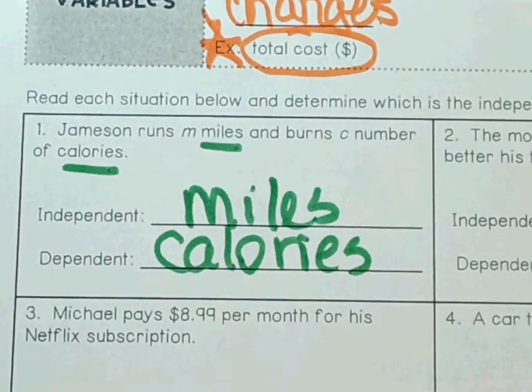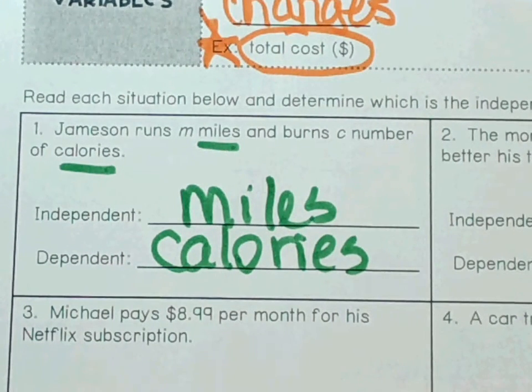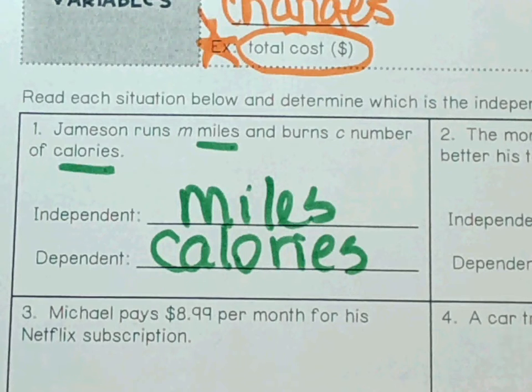Okay. So if I ran 2 miles, I would burn, say, 200 calories. If I ran 4 miles, that would change how many calories I burned.